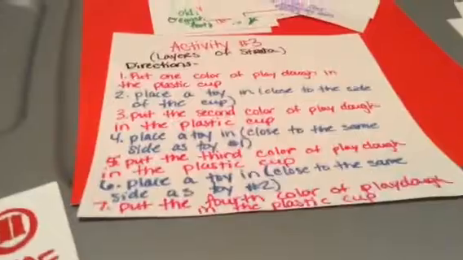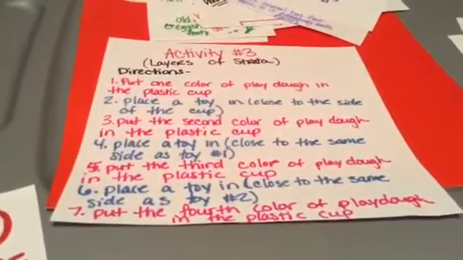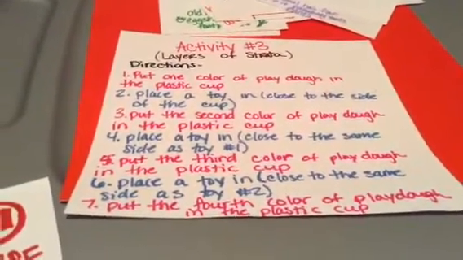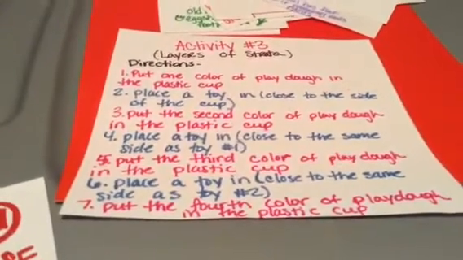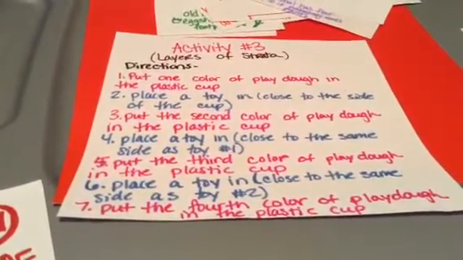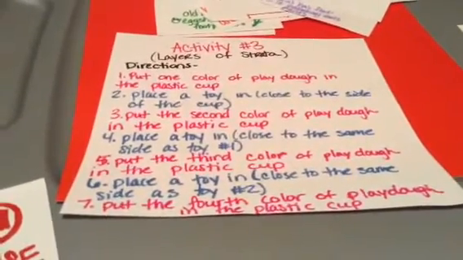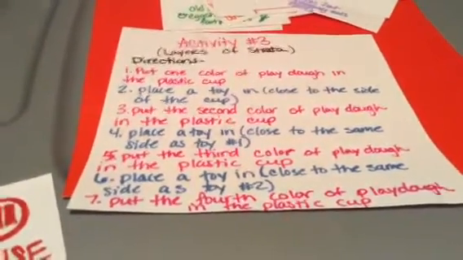So let's look at activity number 3. Layers of strata. Here are the directions. Put one color of Play-Doh into the plastic cup. Then you're going to place one of the plastic toys close to the side of the cup. Then you're going to put a second layer of Play-Doh in the plastic cup. Kind of smush it down.